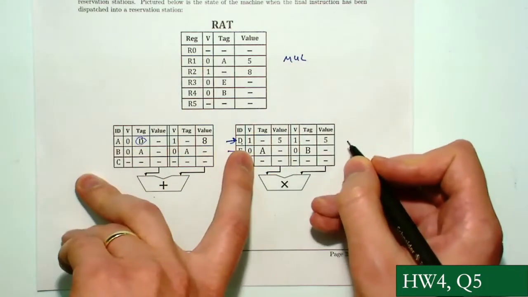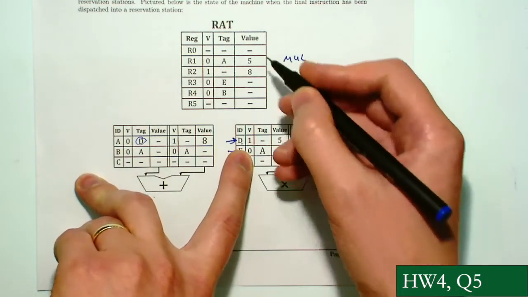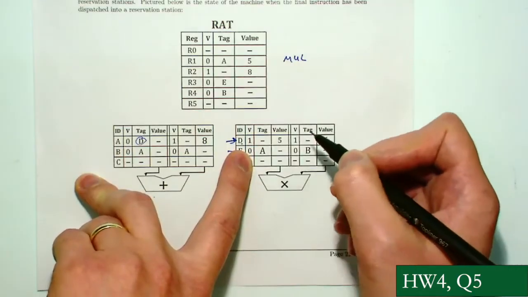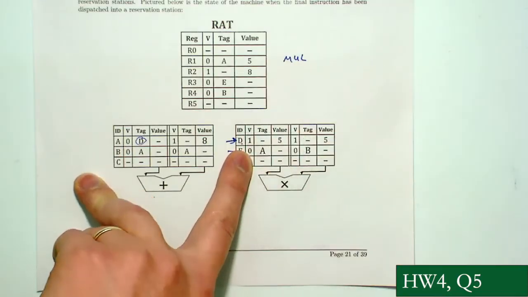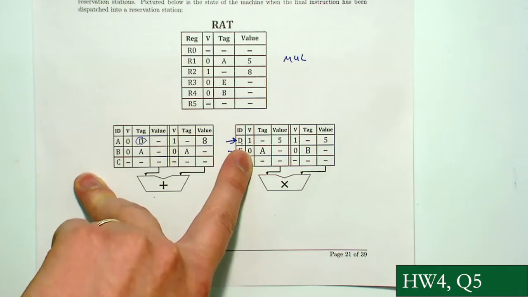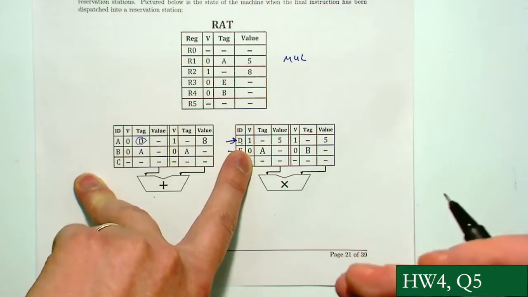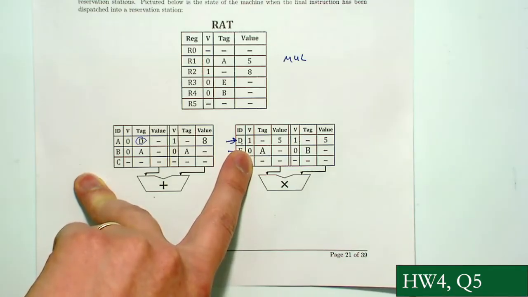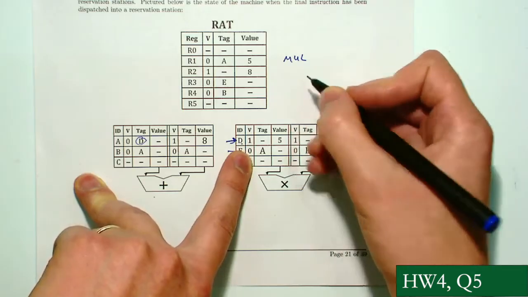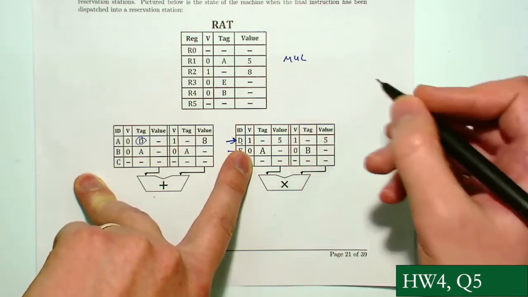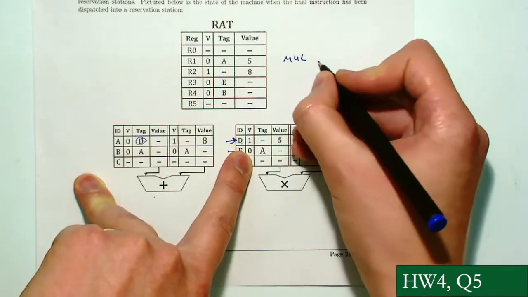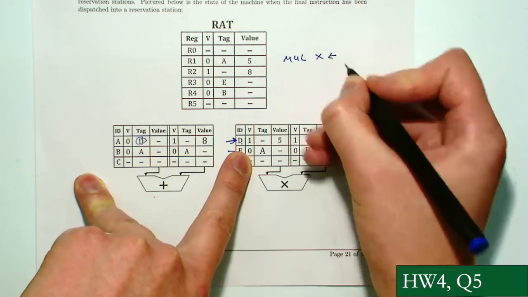So the first instruction is multiply. What is the destination register? For that, we have to look at the register alias table. We don't see any D, which means it is overwritten by one of the next instructions. So we have an instruction after this multiplication that writes to the same destination register. Let's call this destination register X for now, since we don't know what that is.